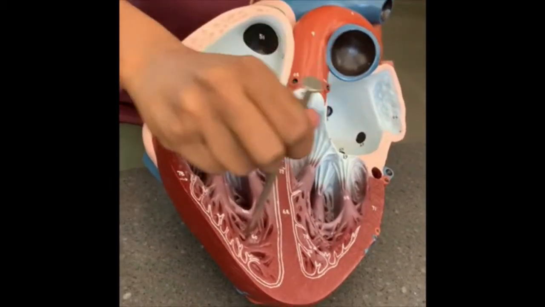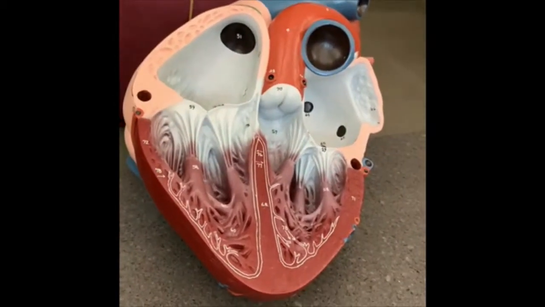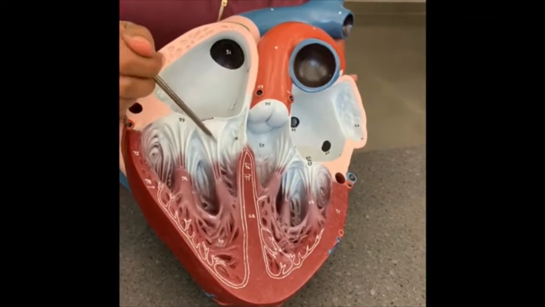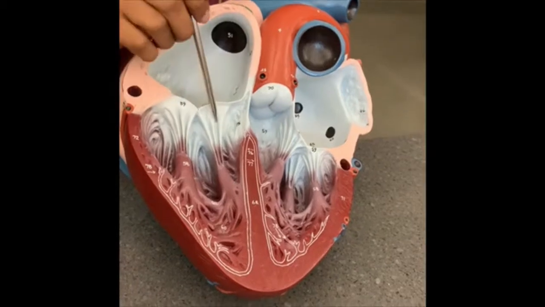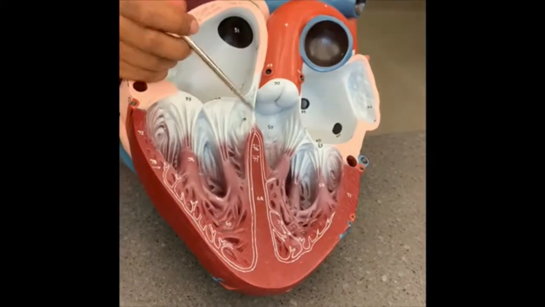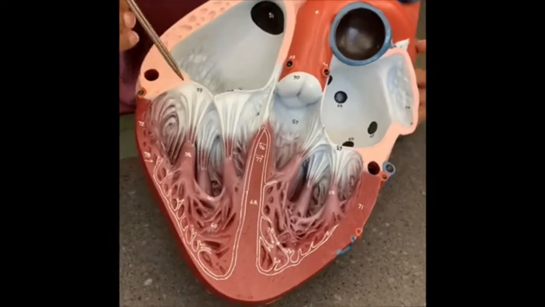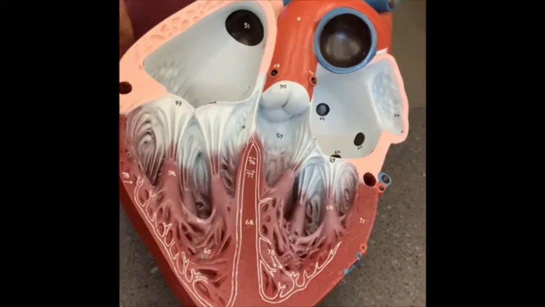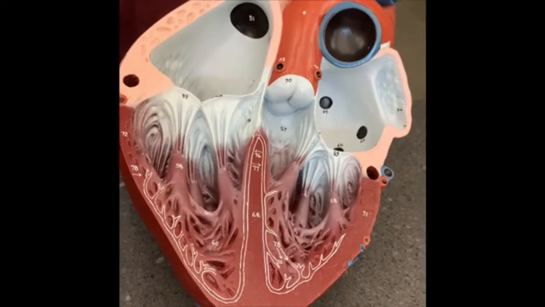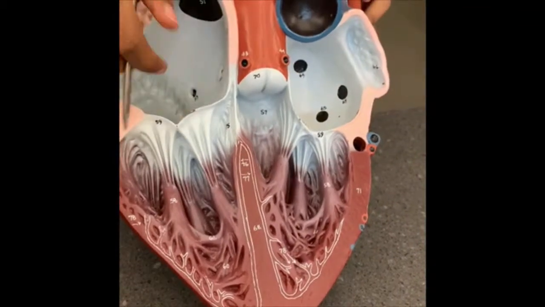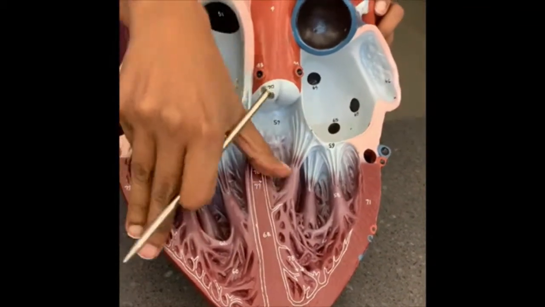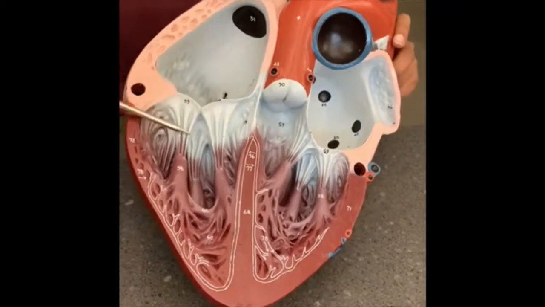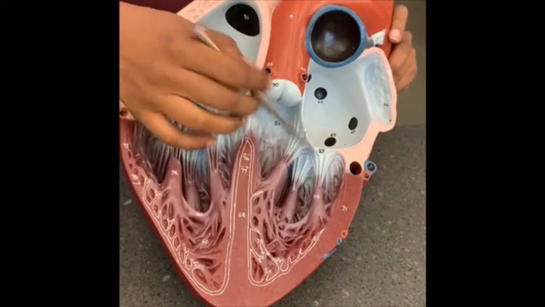Right ventricle. Now here in the right ventricle, you'll see these three structures. Now these are chordae tendineae. The chordae tendineae are like little strings that are pulling the curtains open, right? So the chordae tendineae are going to pull on the flaps, they are going to open, and blood is going to go from the atrium to the ventricle. So these right here are chordae tendineae.